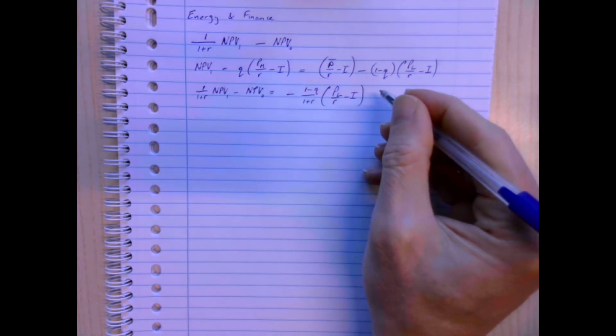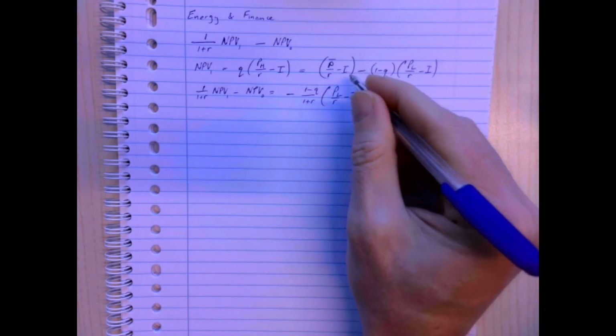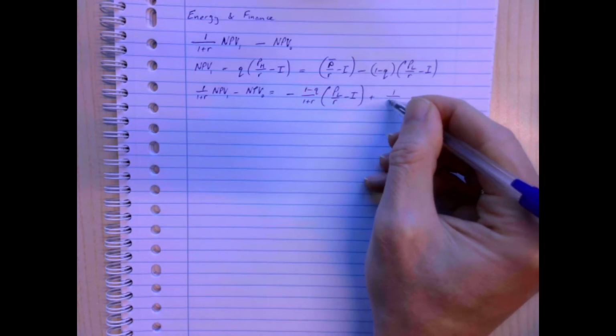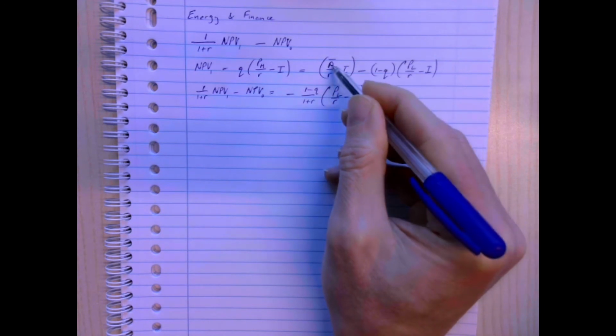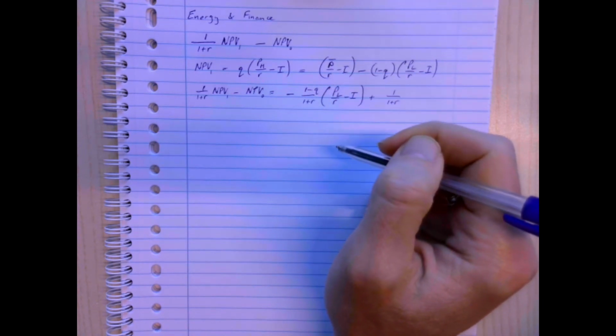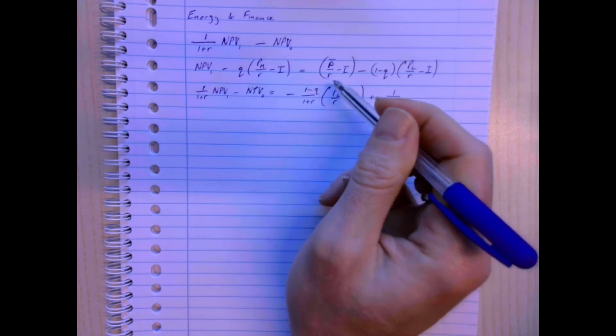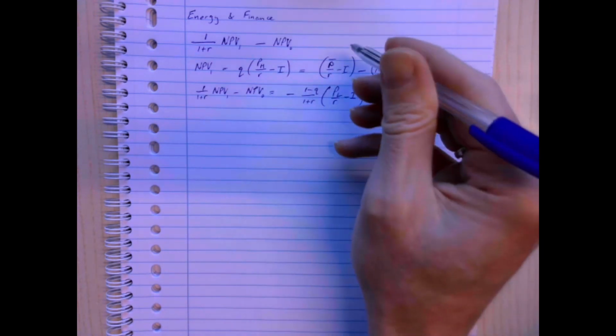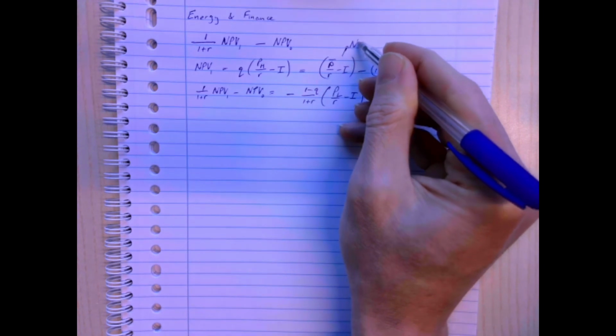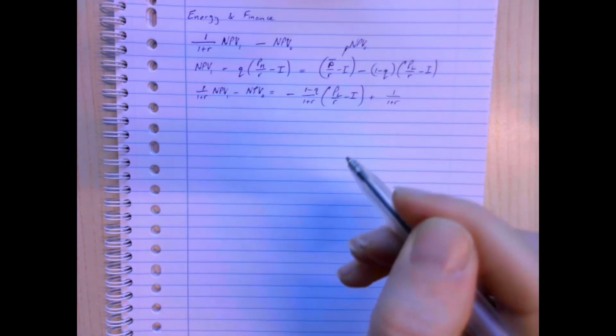Then we have plus 1 over 1 plus R times P bar over R minus I, but minus the NPV itself, which is 1 times P bar over R minus I, right? So this thing here is actually NPV 0, this average NPV.